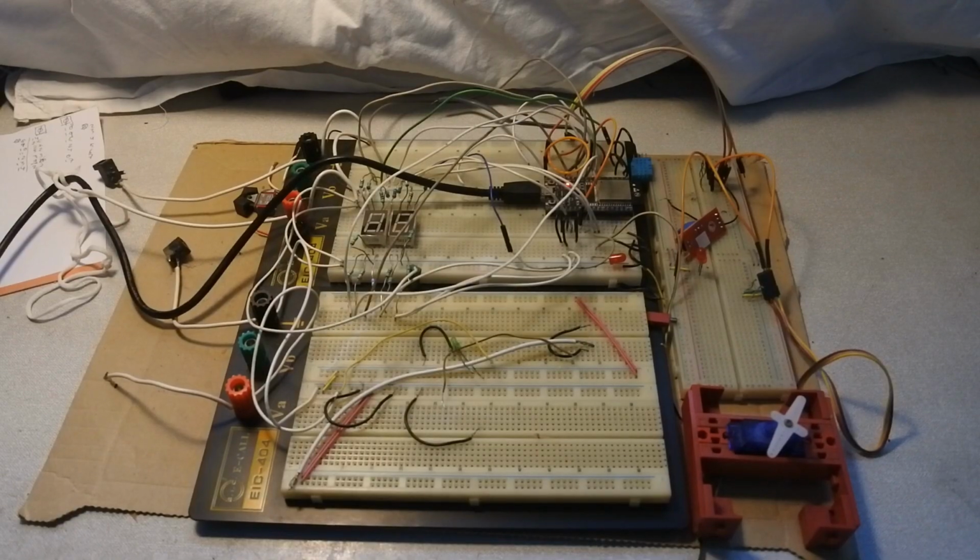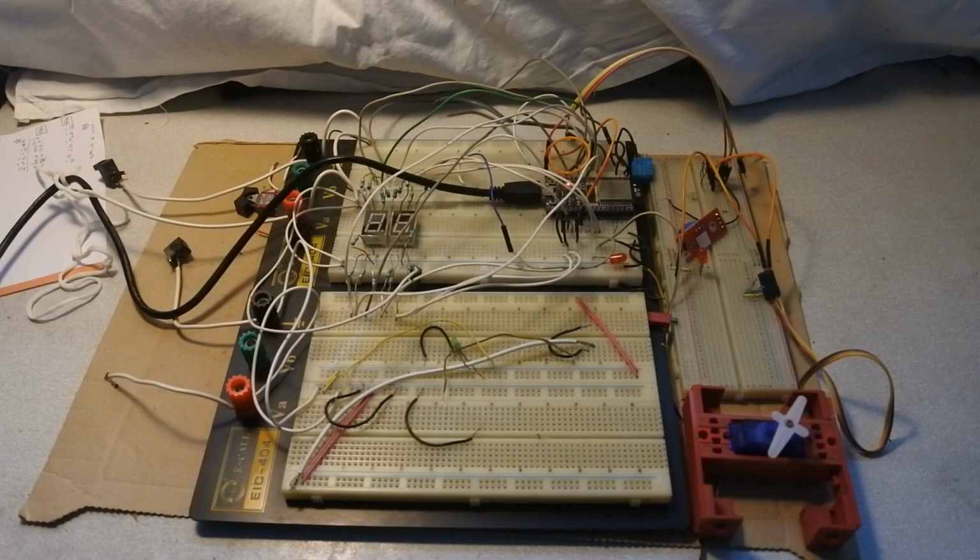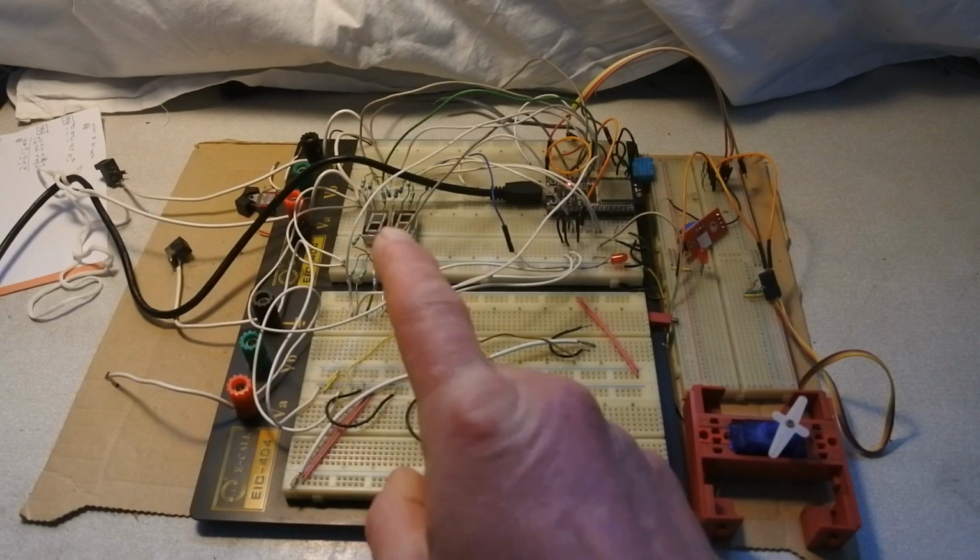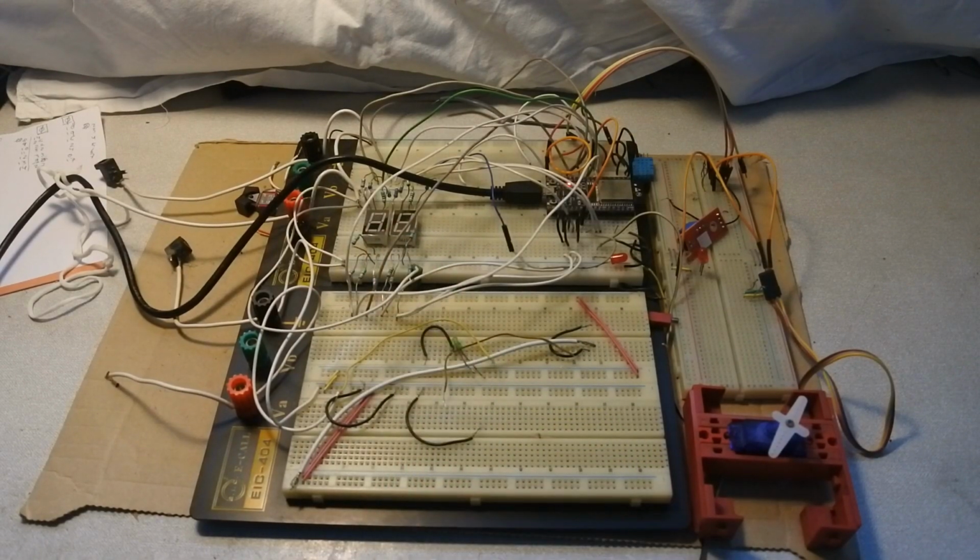This video is focused on my ESP32, a system on chip that is connected to several pieces of electronics and now focused on these two 7-segment displays.